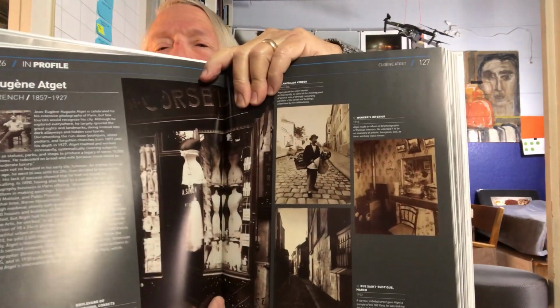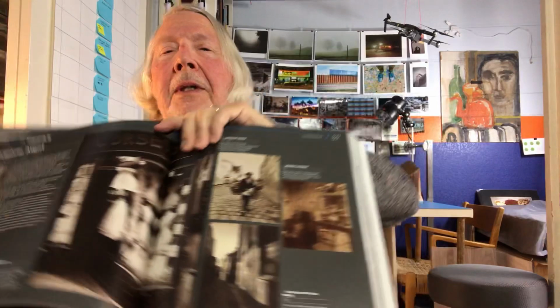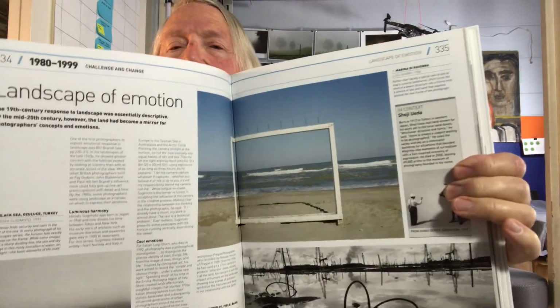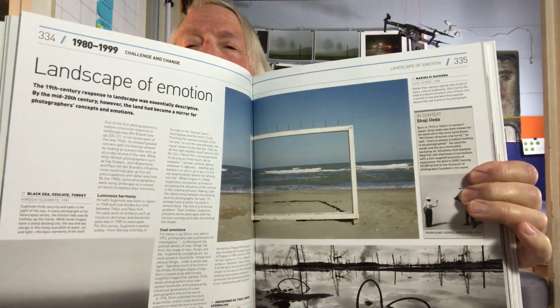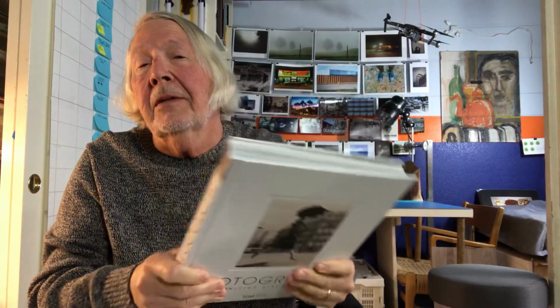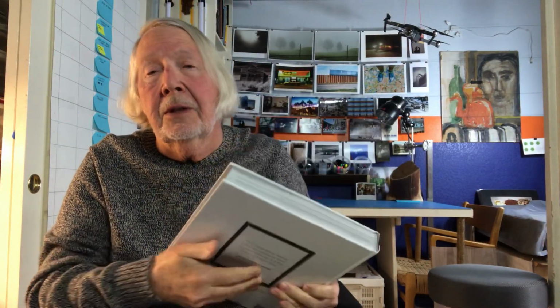And like I say, I'm not asking you to go out and buy it, but if you're building up a library, if you're trying to kind of have a professional library, this is a very readable kind of book. So it's by Tom Ang, and I believe it was about $35, which is a steal for a good book.